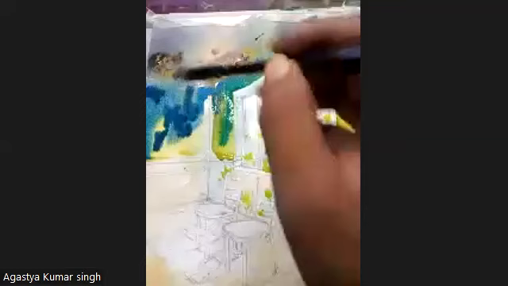Okay, so it's time to get the roof portion. I'm just taking more cerulean blue. I'm going to make it very, very dark. I can just mix a bit of violet color in that. I'll not make it completely cerulean blue. I'll mix a bit of cerulean blue and violet, so it will get a bit darker. I'll take almost no water, because the background is already wet, and I can get that dark color quite easily. So you just have to simply add a patch like this.